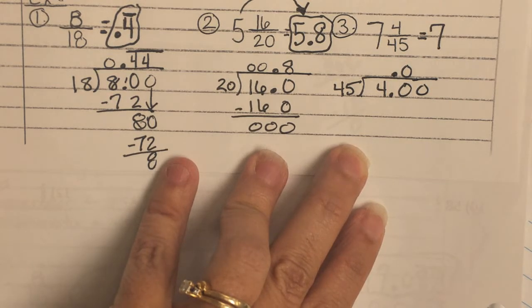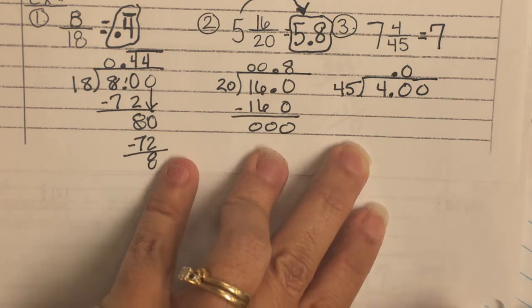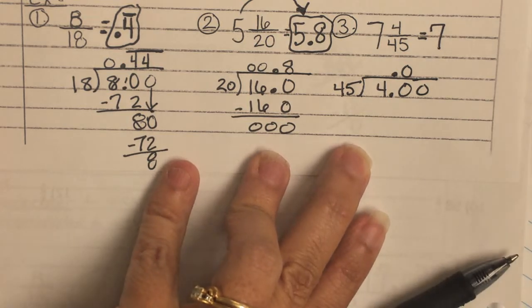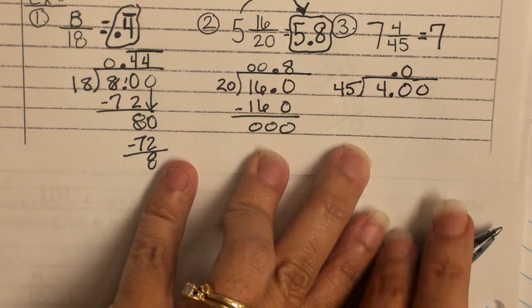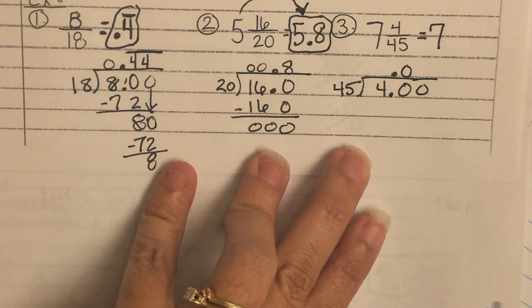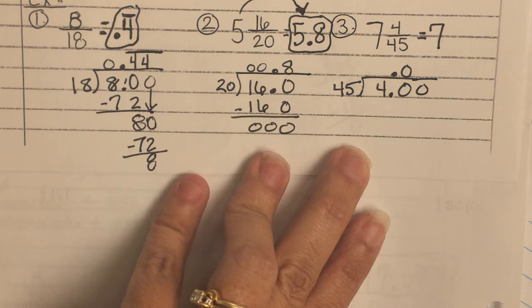I know 45 is about 50, right? How many 50s are in 100? 2. So how many are in 400? 8.